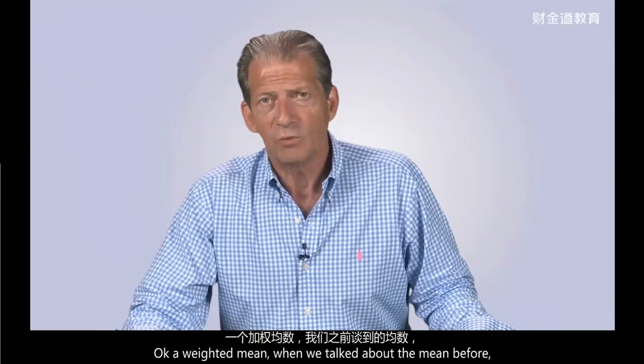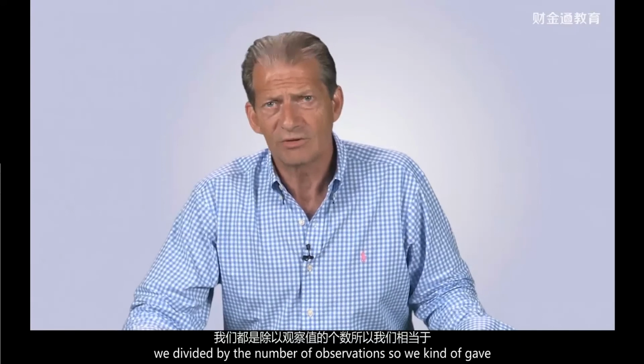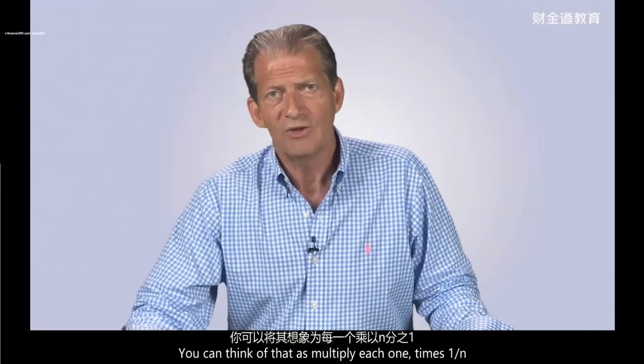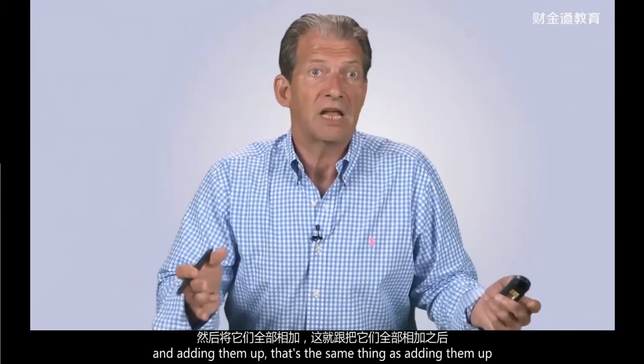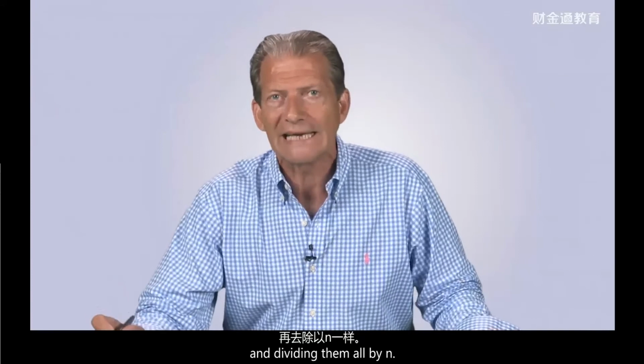Okay, a weighted mean. Well, when we talked about the mean before, we divided by the number of observations. So we kind of gave each observation an equal weight. You can think of that as multiplying each one times 1 over n, and adding them up, that's the same thing as adding them up and dividing them all by n.